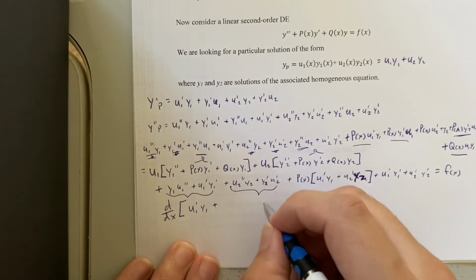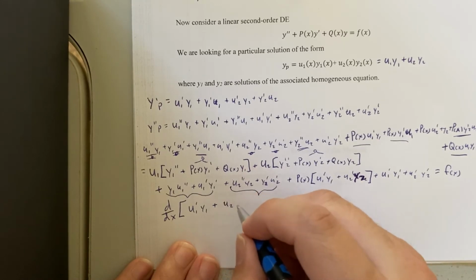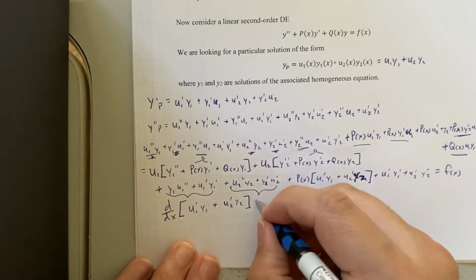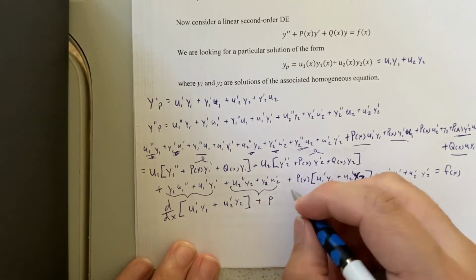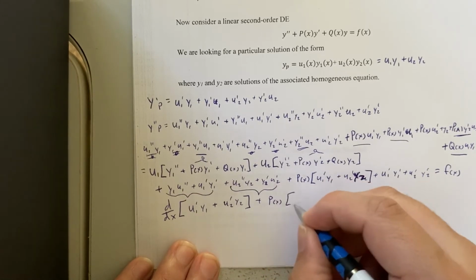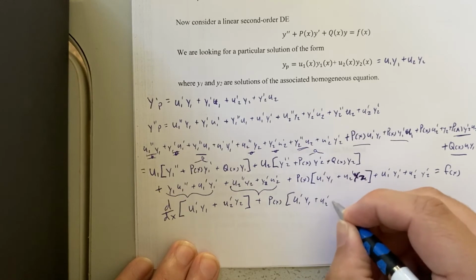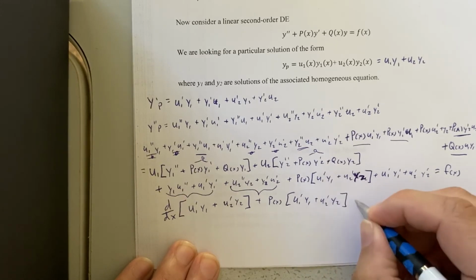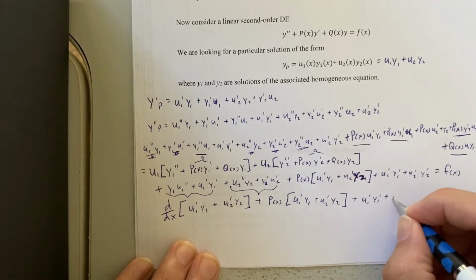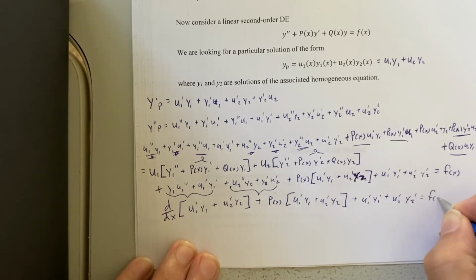If I had u sub 2 prime y sub 2, and then plus my p of x times the same thing, which is going to be u sub 1 prime y sub 1 plus u sub 2 prime y sub 2, plus u sub 1 prime y sub 1 prime plus u sub 2 prime y sub 2 prime, and that equals f of x.